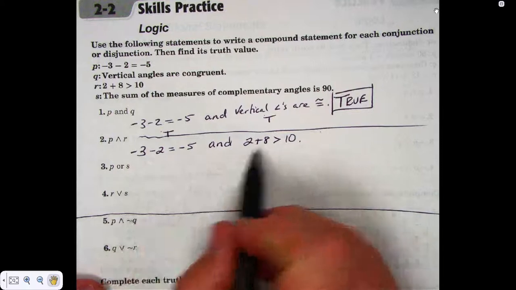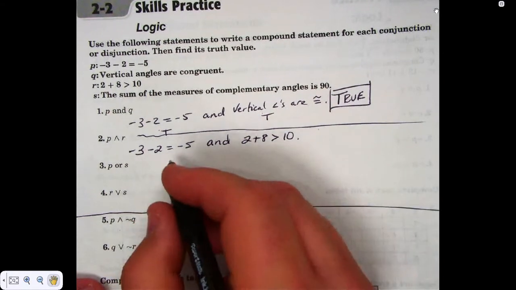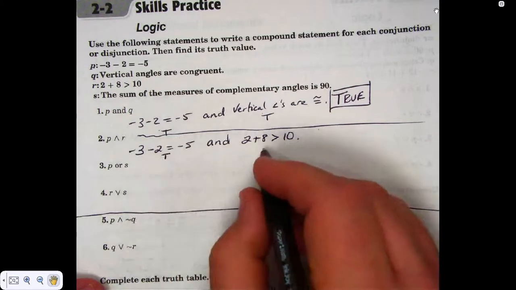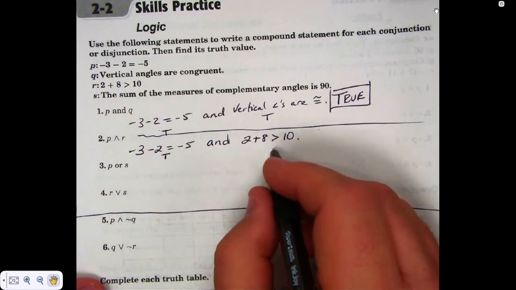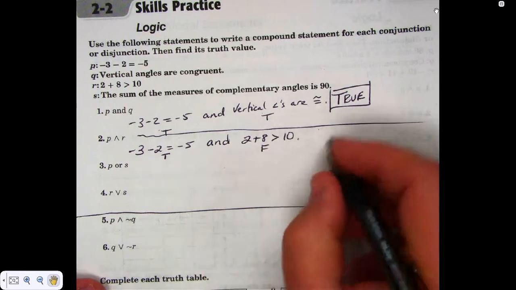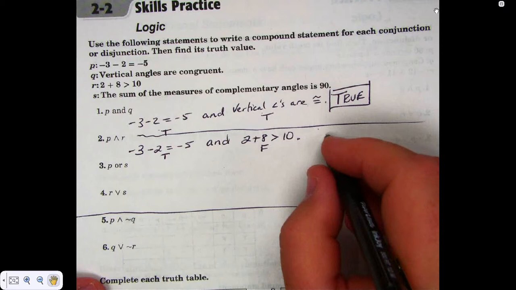We got to look at each statement, see what's true. Is it true that negative 3 minus 2 is equal to negative 5? That is true. Is it true that 2 plus 8 is greater than 10? It's not, is it? So that's false. So, what is the truth value here of my statement?